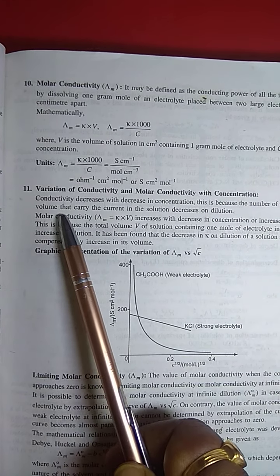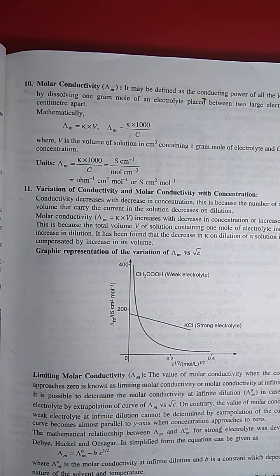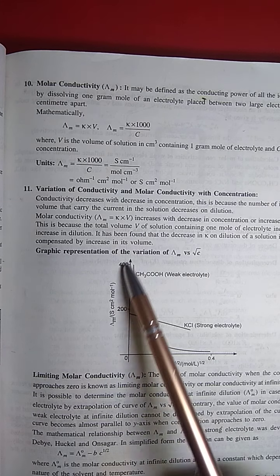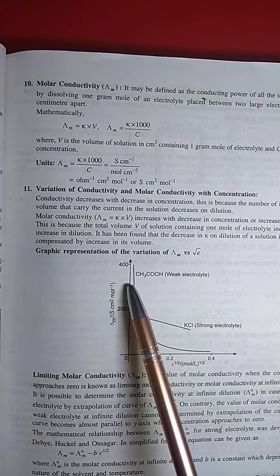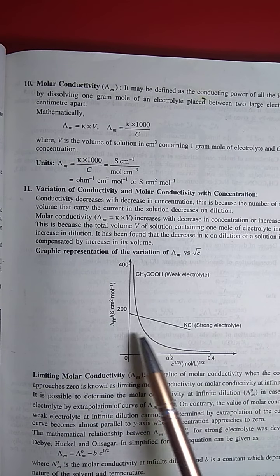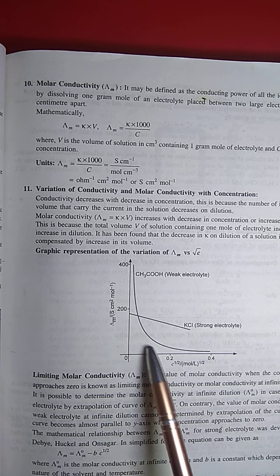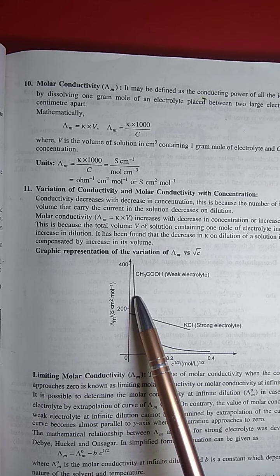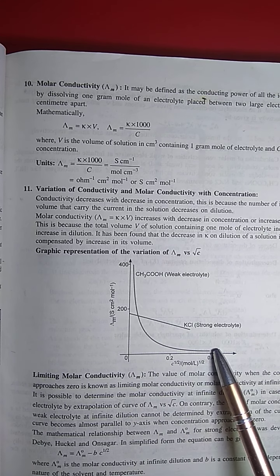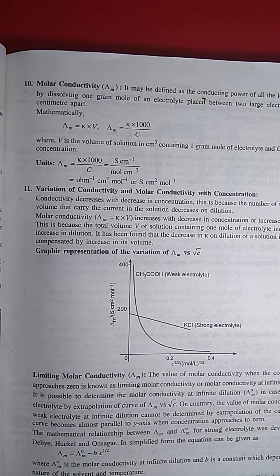See, conductivity decreases with the decrease in the concentration. This is because the number of ions that carry the current in the solution decreases on dilution. Thus, molar conductivity Λm equals kappa into V, and in this way we get this type of graph. In this we have plotted the molar conductivity, and here we get that as the weak electrolyte changes to the strong, we get this type of values.